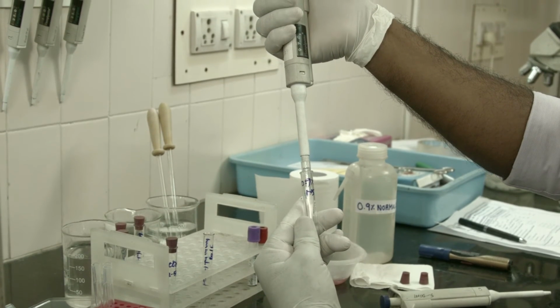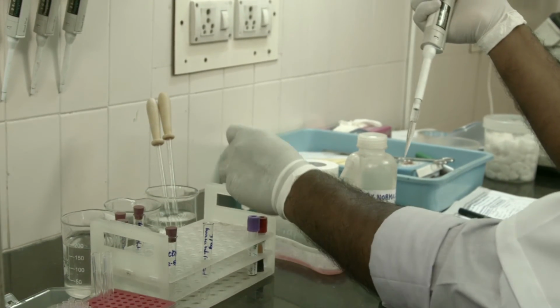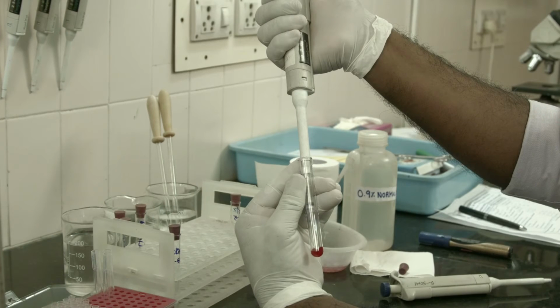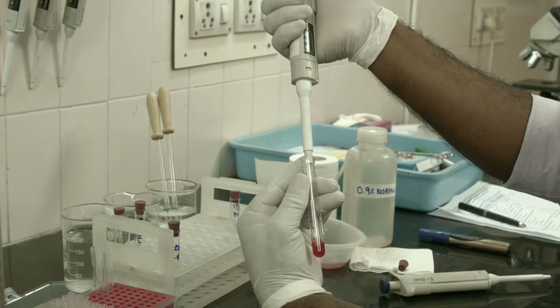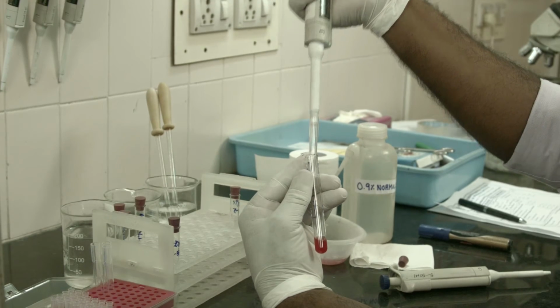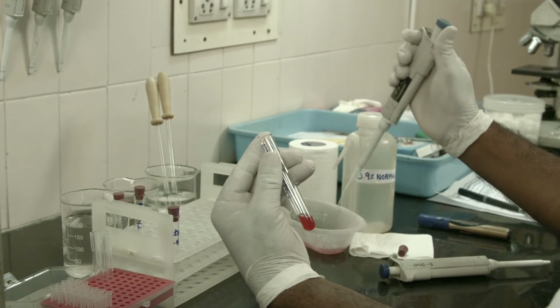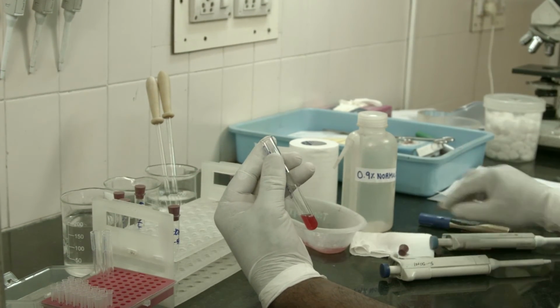Take 0.3 ml of washed red cells from the cell button and add 9.7 ml of normal saline, which will give 10 ml of 3% cell suspension. This suspension will have a color mimicking tomato red.